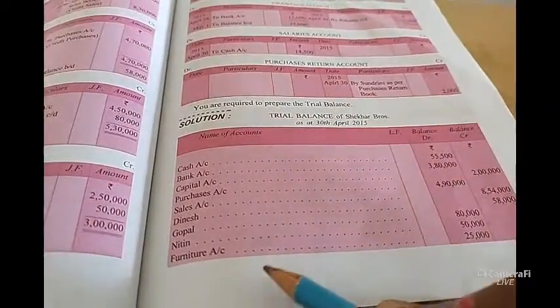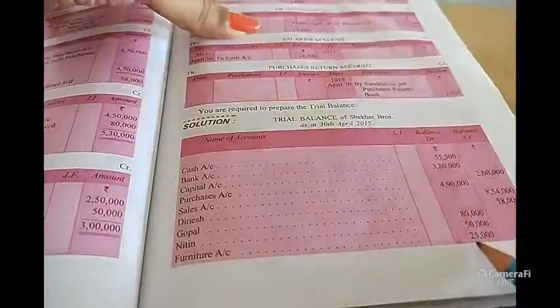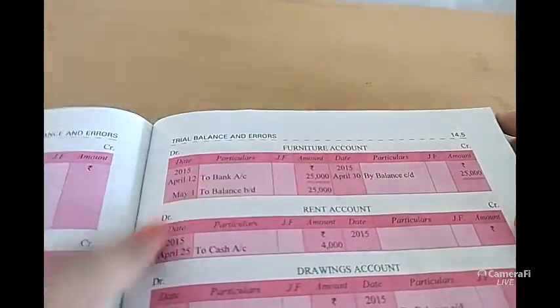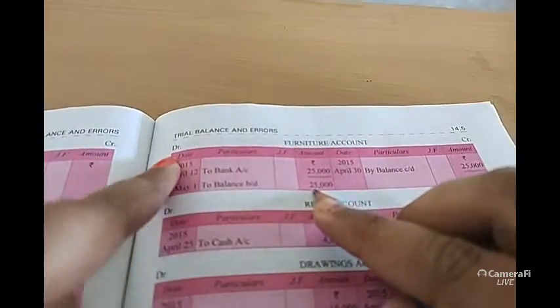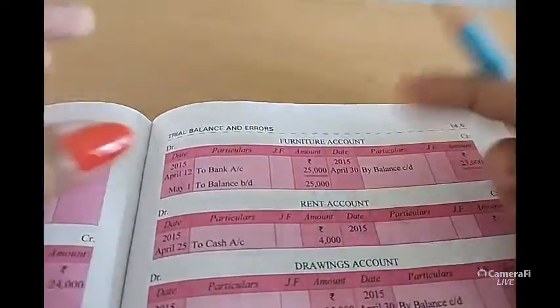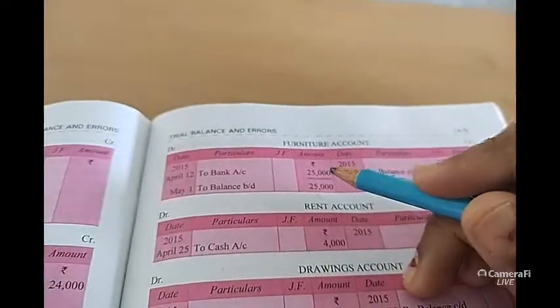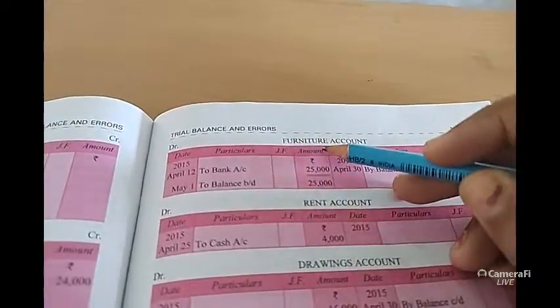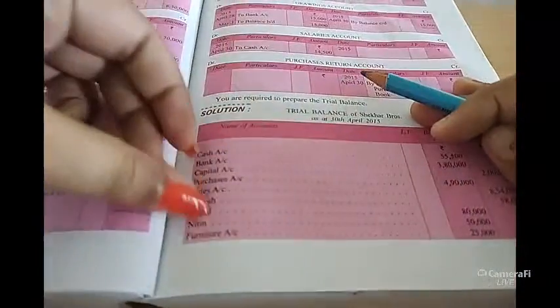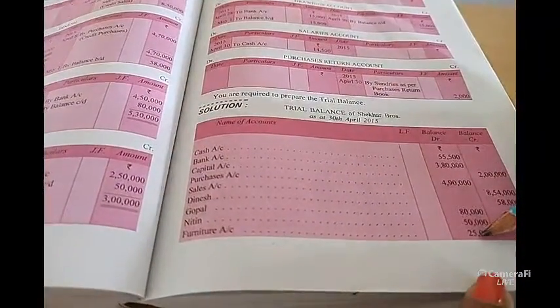Like you can see furniture account is here, furniture account 25,000. From where did this 25,000 come? Furniture account ledger posting was there and the furniture balance was 25,000 in the debit side. Whatever the balance is, in whichever side in the ledger account, it will go exactly in the same side. So in furniture account we'll write furniture account and in the debit side the same amount.